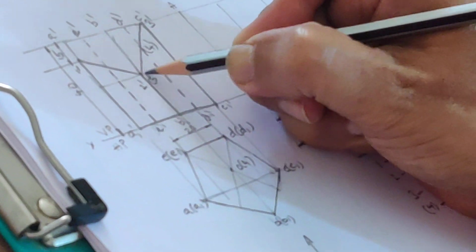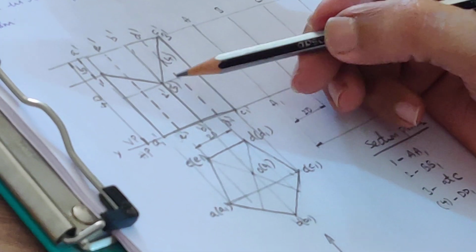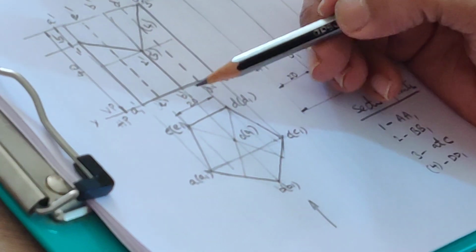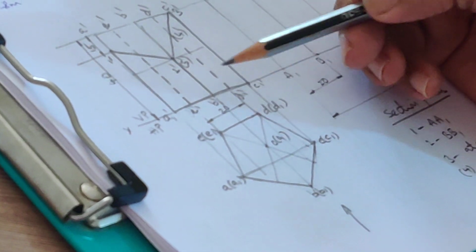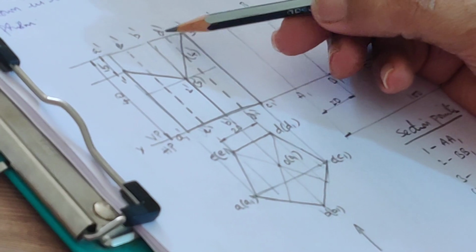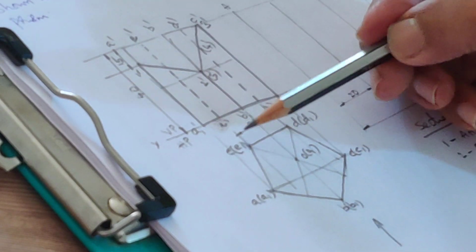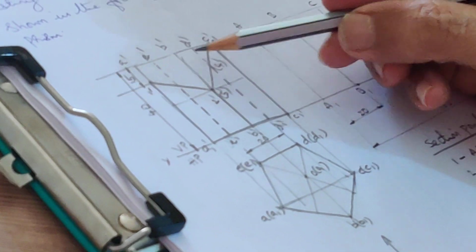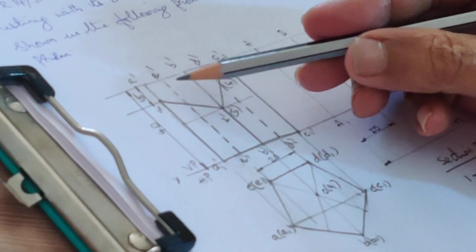That is 5 dash. So how to locate it? Now if you look at this location, 2 is on BB1, which is visible. There is another rectangular face which is behind, that is this one, D, D1, E1, E. It is shown as dotted. So the point 5 is exactly lying on the center line of the rectangular face D, D1, E1, E.